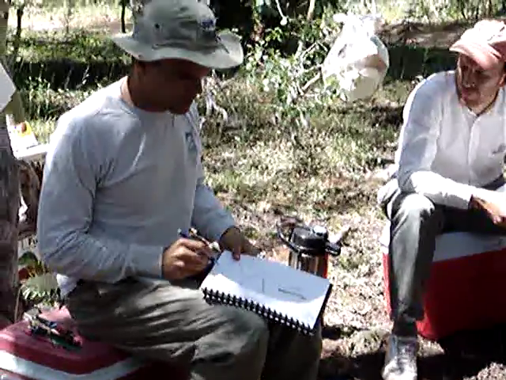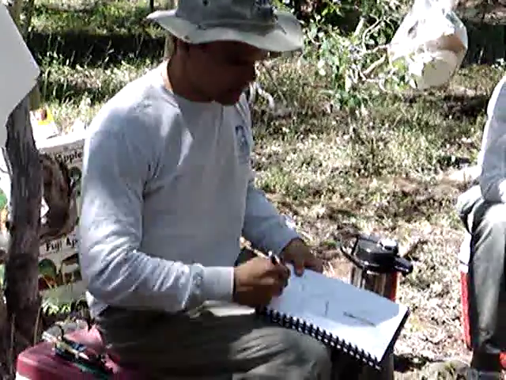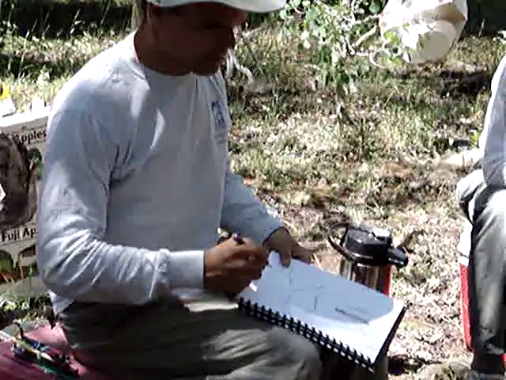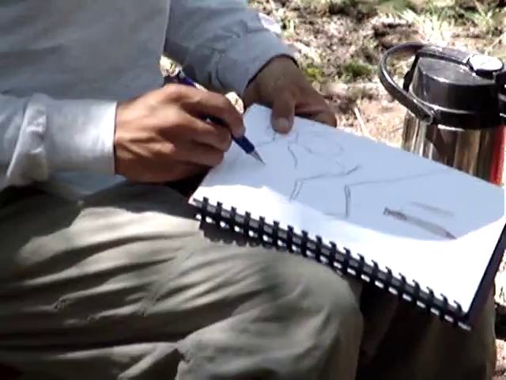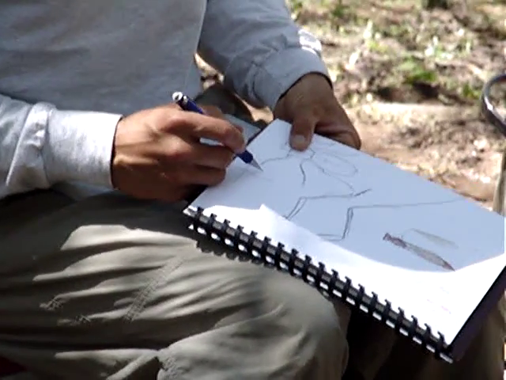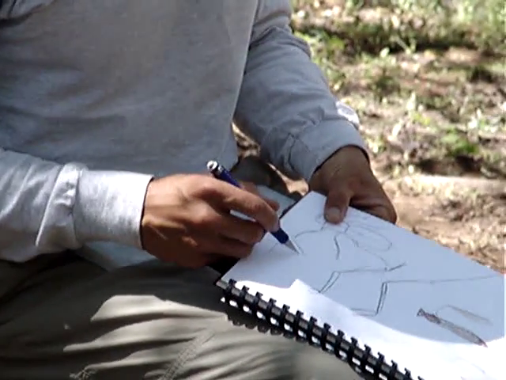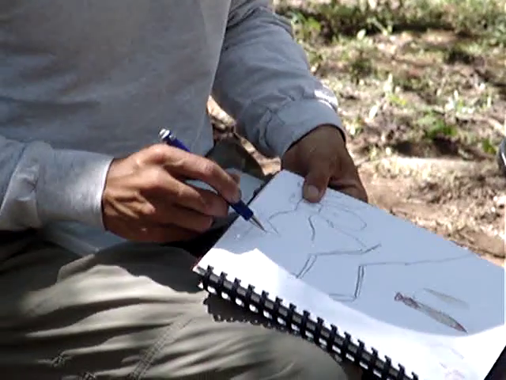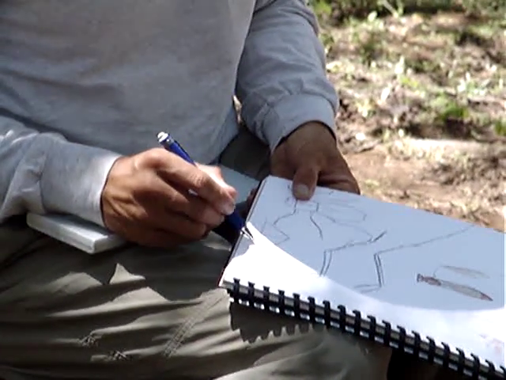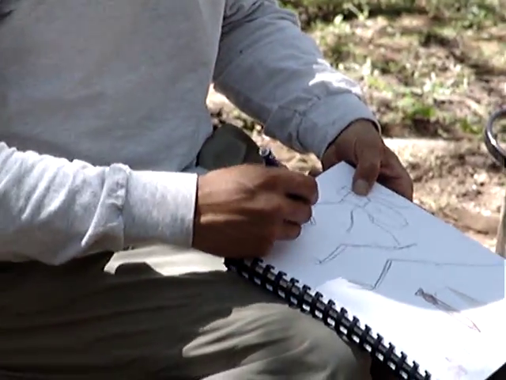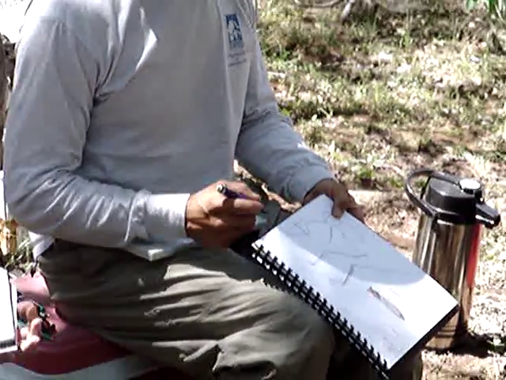So the first thing I do is I look, here's the central axis of my butterfly. I look at my butterfly and think to myself, is this a short-winged butterfly or a long-winged butterfly? This is the central axis of the body.